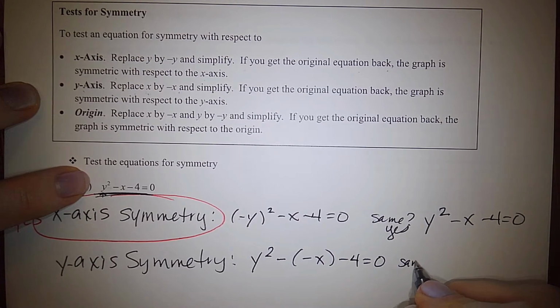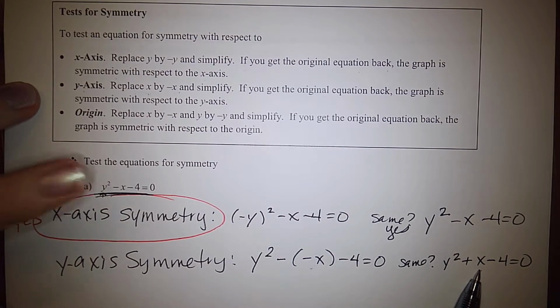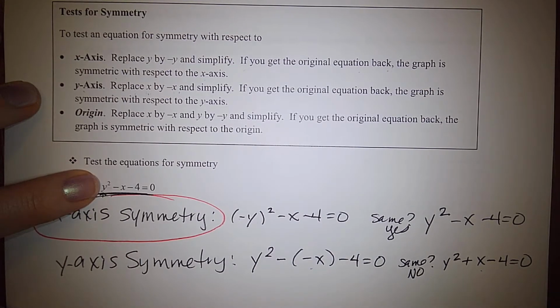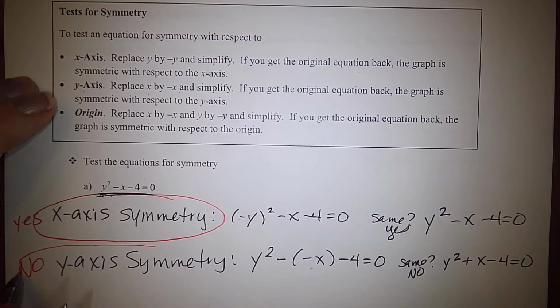And ask yourself, is this the same as what we started with? Well, let's get rid of the parentheses. Y squared plus x minus 4 is 0. Is that the same as what I started with up here? And the answer is no. Since those are not the same as the original, then that means I do not have y-axis symmetry.